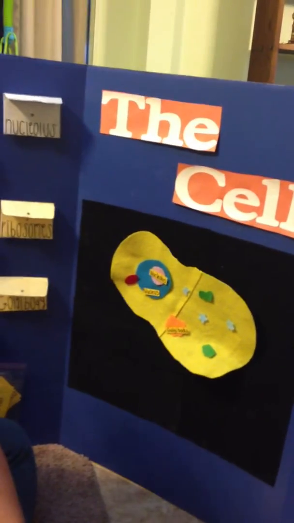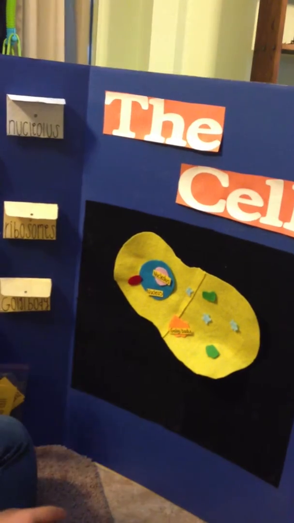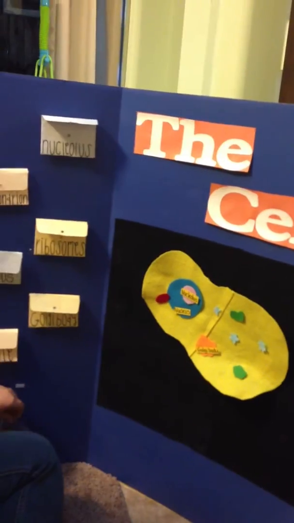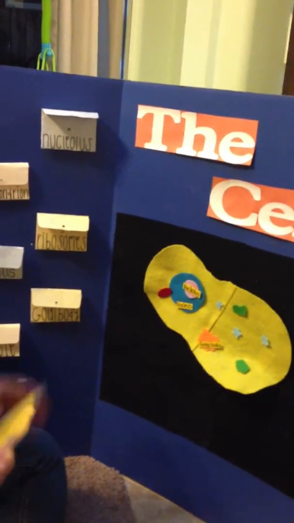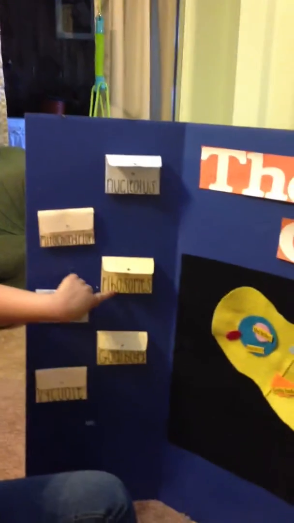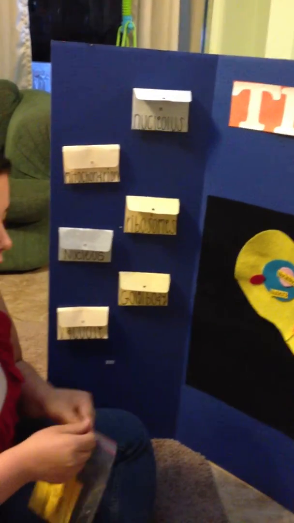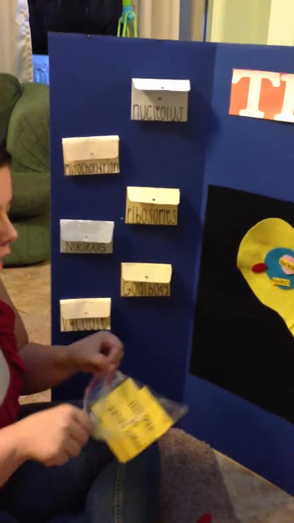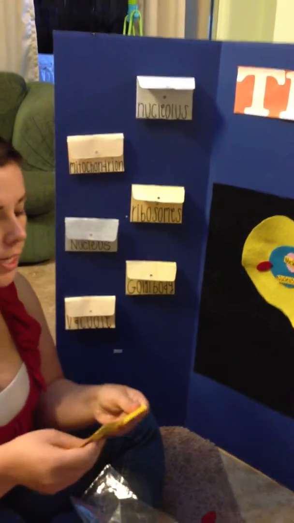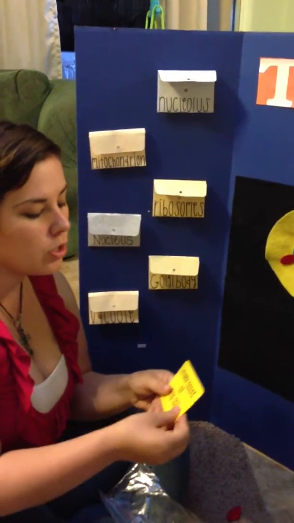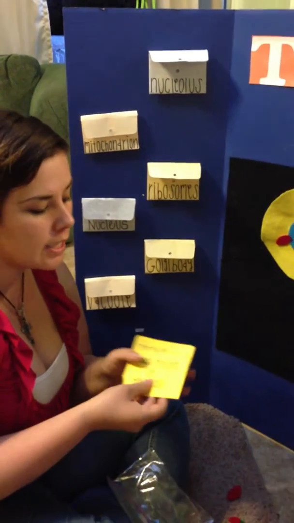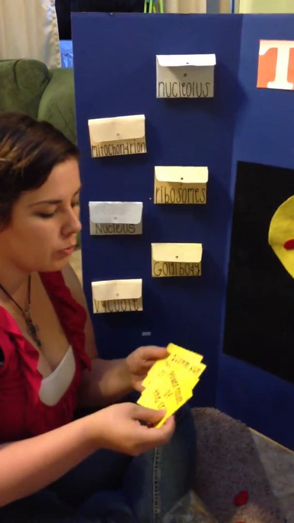well, first they were supposed to do the envelopes, which I didn't follow my own directions, but that's okay. So there's several envelopes here: nucleolus, mitochondria, ribosomes, nucleus, Golgi body, vacuoles. And then there's a bag with cards in them and definitions of each. So as a group, they will have to decide which definition goes in which envelope.